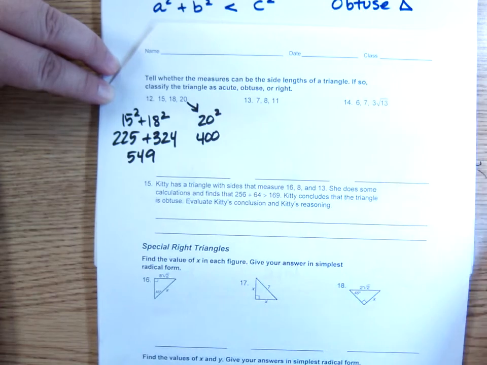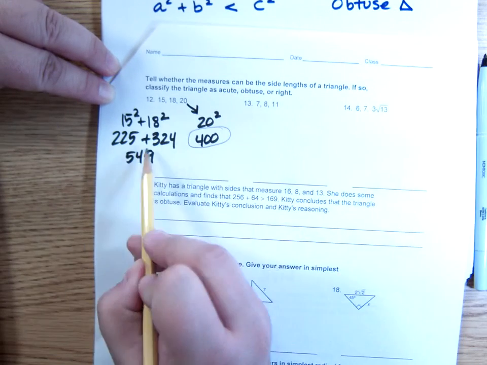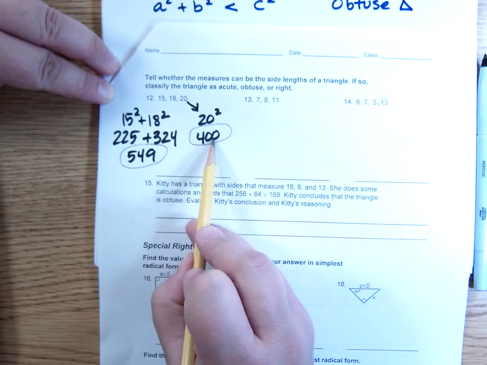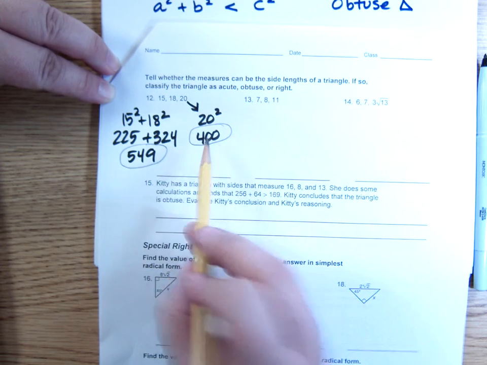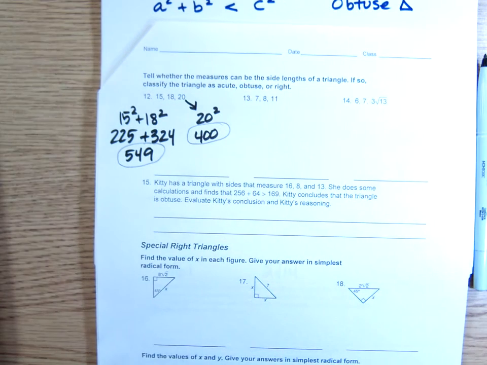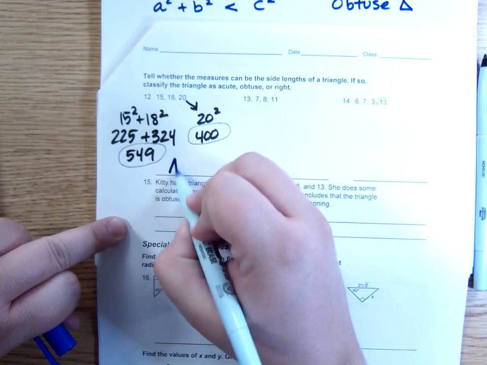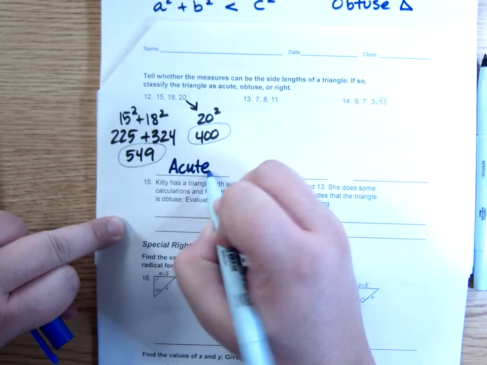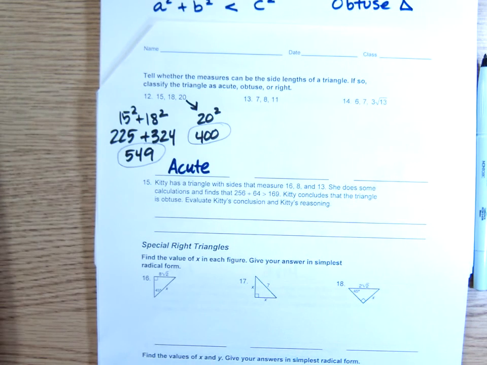So what I'm comparing here is the 400 to the 549. Since the c squared is smaller this time, I call it an acute triangle. If c squared is smaller than a squared plus b squared, it's an acute triangle. If c squared is bigger than a squared plus b squared, it's an obtuse triangle. So your best bet right now is to hit pause on your video and try 13 and 14 and see if you can get those right.